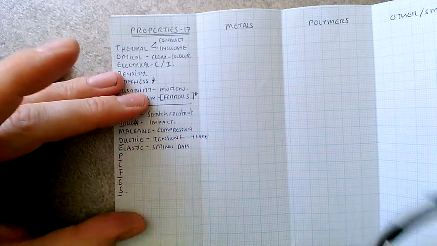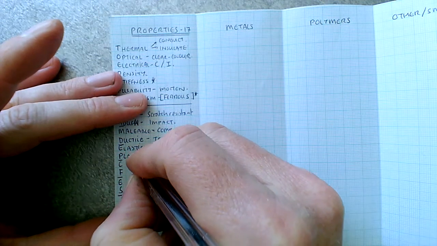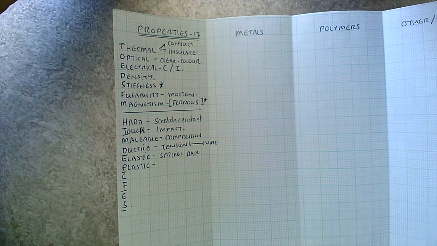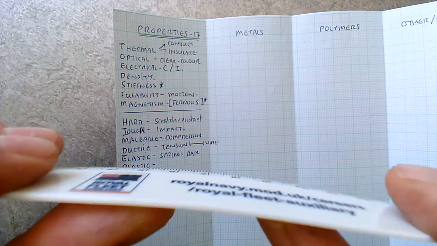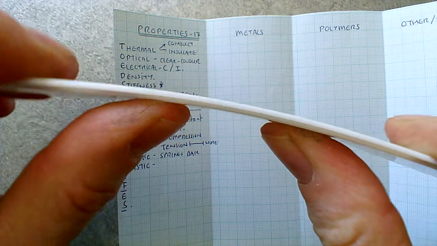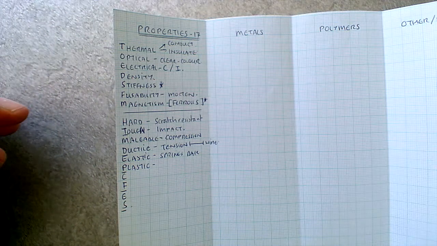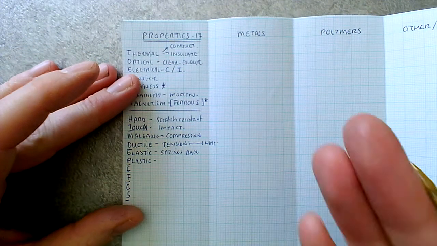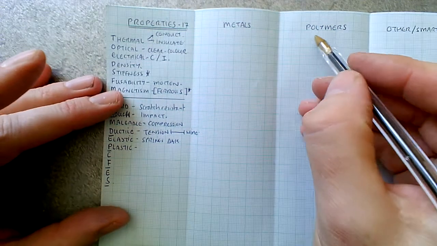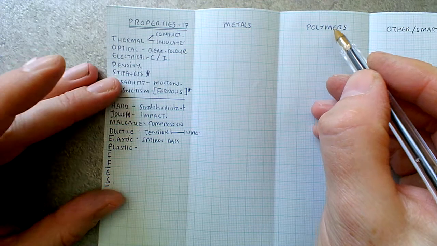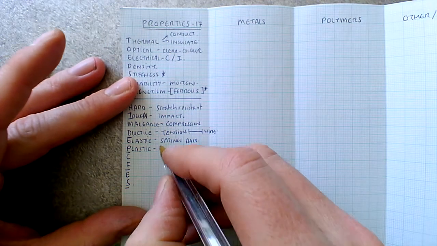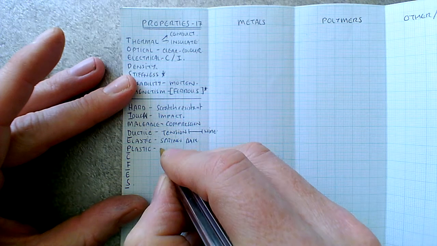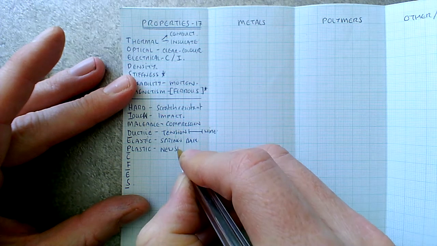Plastic is the extreme of that. It's where, when you've changed its shape, it maintains that new shape. It's plastic. So for example, if you bent a wire, that wire would be plastic, which is odd because it's made of metal. Which is why I say polymers is the proper word for plastics. Plastic is a property of being bent and maintaining a new shape. So I'll put a new shape there.